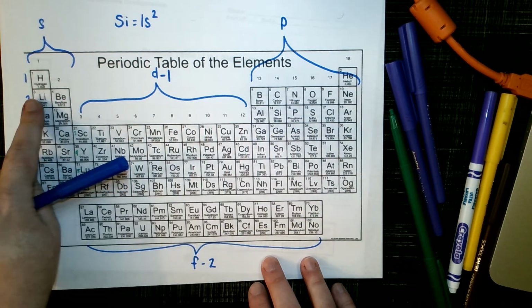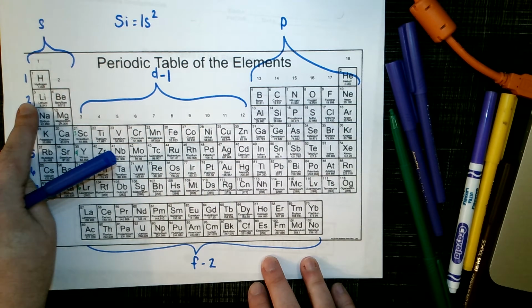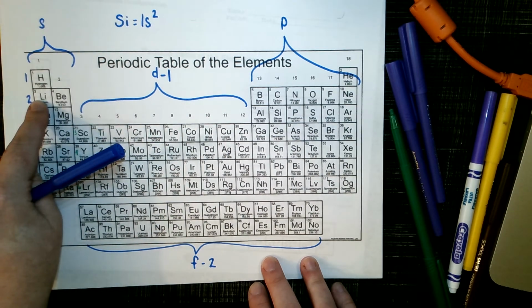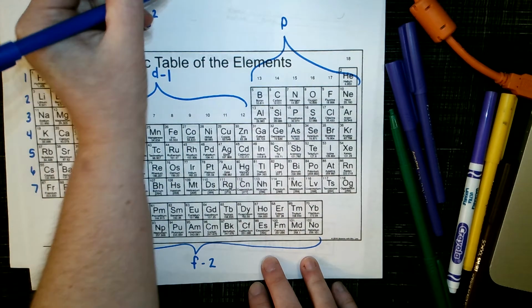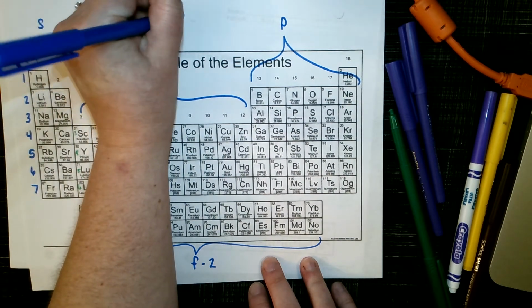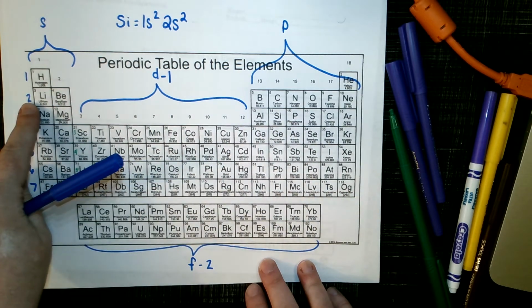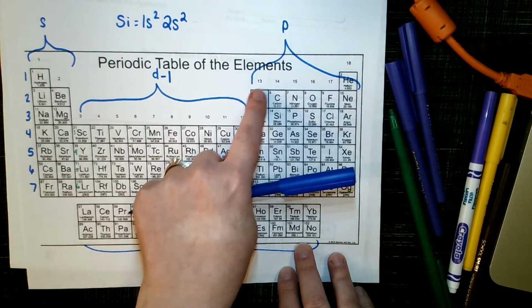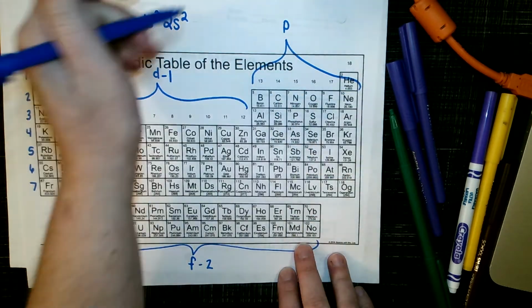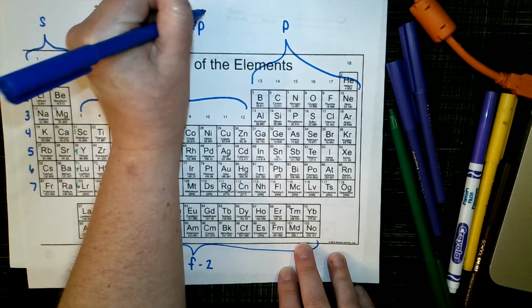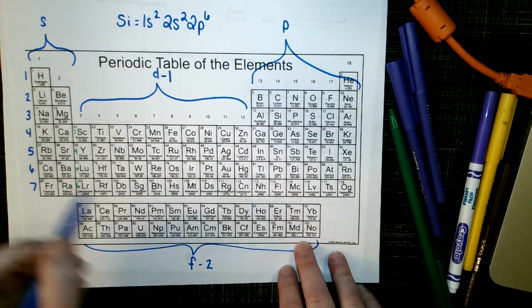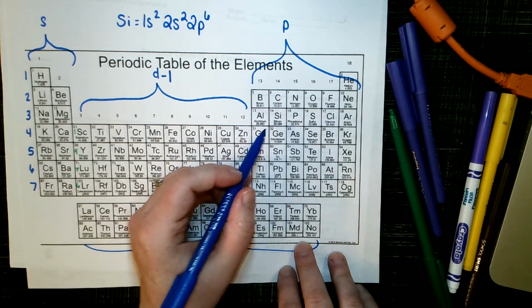Continuing on, I move to the second energy level. This is the S block, and I'm holding 2 there, so we get 2s2. Going across here, we're still in the second energy level. We're in the P block, and we use all 6 of these, so we get 2p6.